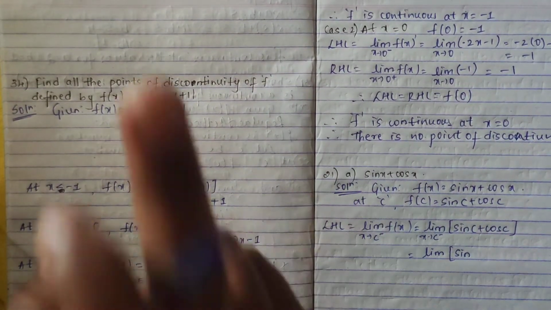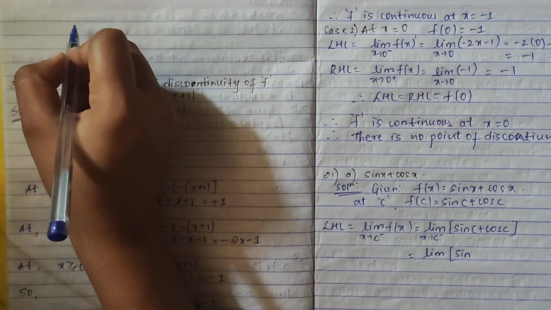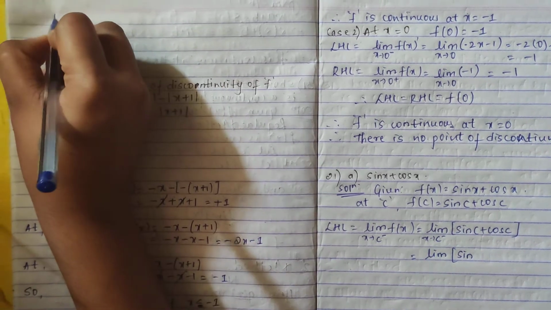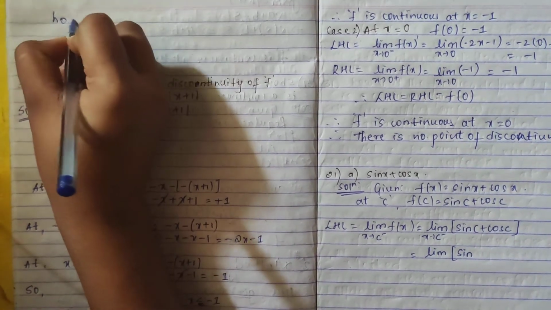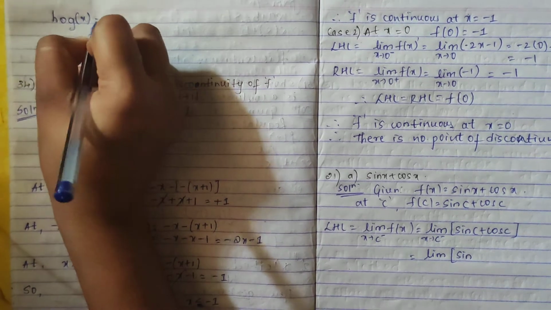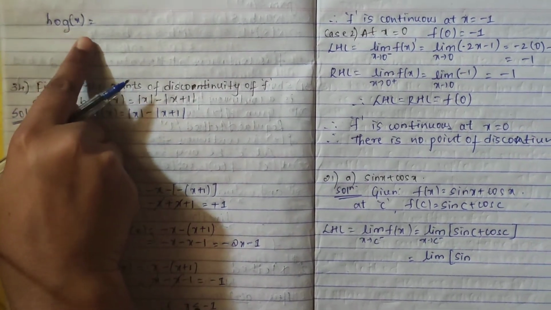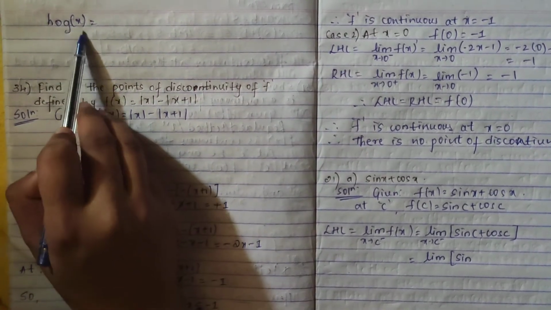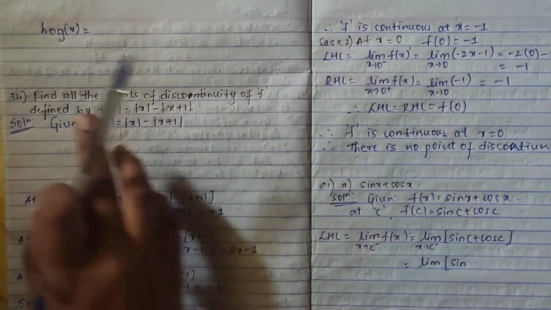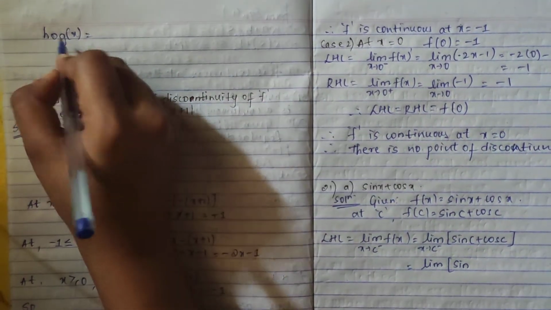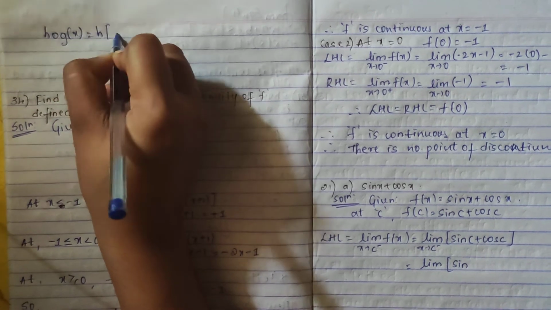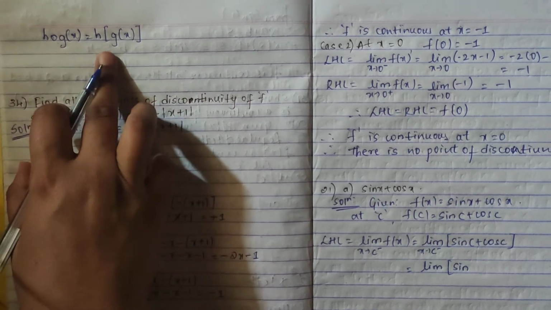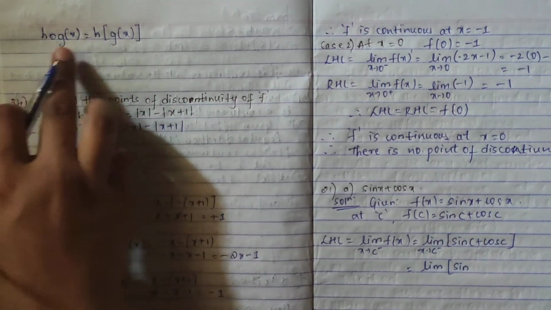As you can see, your cos is inside your mod x. So cos x is g, and the mod is h of x. So I'll write h composition g of x. Why have I written it this way? The inside part is written as the second term, so that while opening up we will get the same question. Composition we always write like this: h, bracket, g of x.